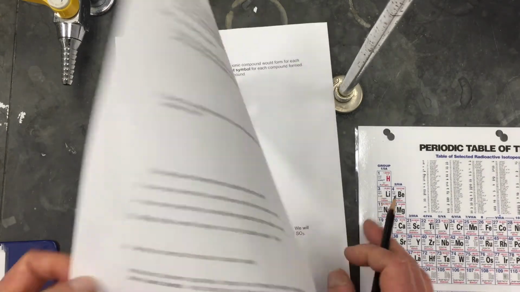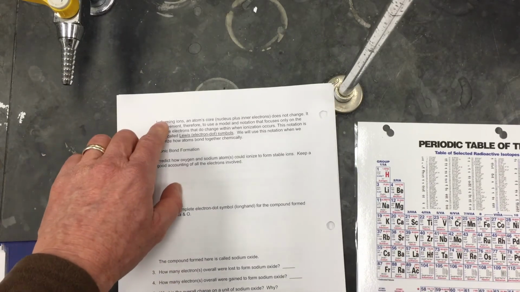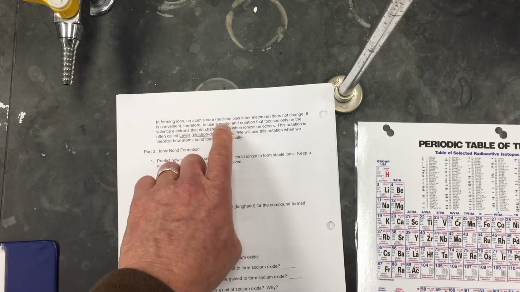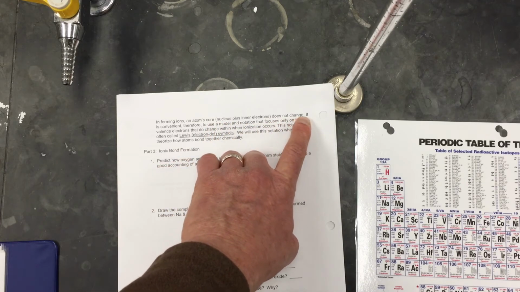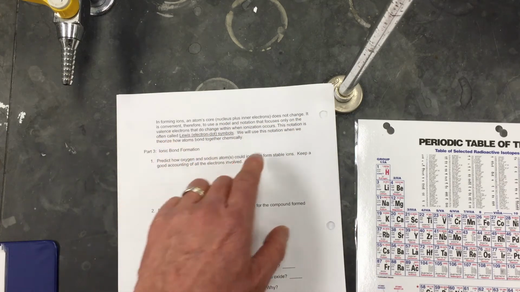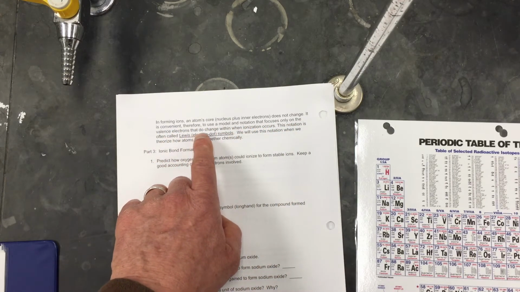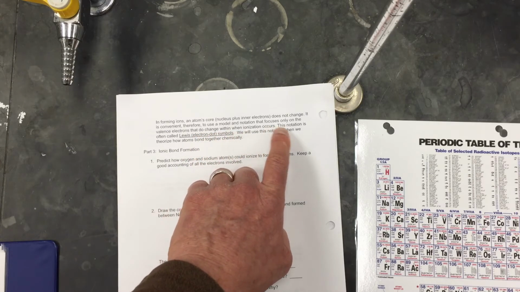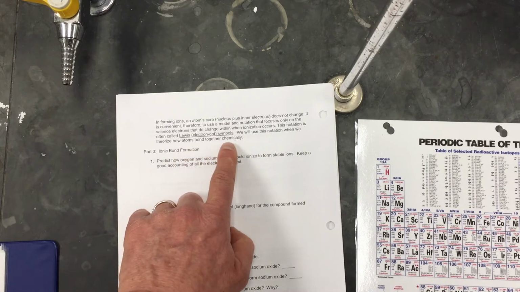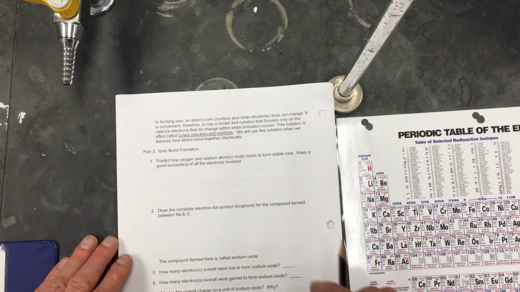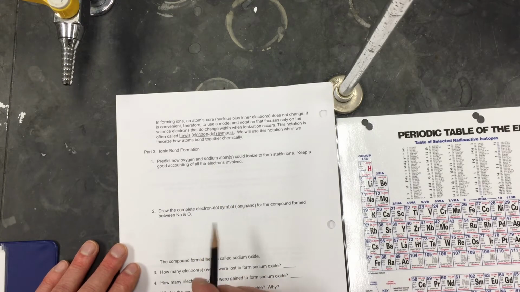Now let's apply it to new stuff. So on the next page, in forming ions, an atom's core, so that's that thing that's in brackets, that last noble gas that you pass, does not change. So the chemistry doesn't happen there. It's convenient, therefore, to use a model and notation that focuses only on the valence electrons that do change when ionization occurs, and this is called Lewis dot symbols. We'll use this notation when we theorize how atoms bond together chemically.